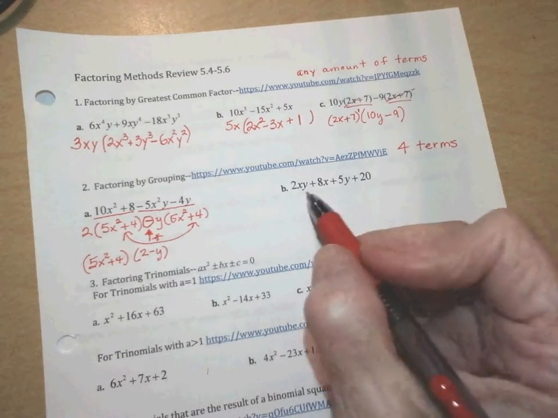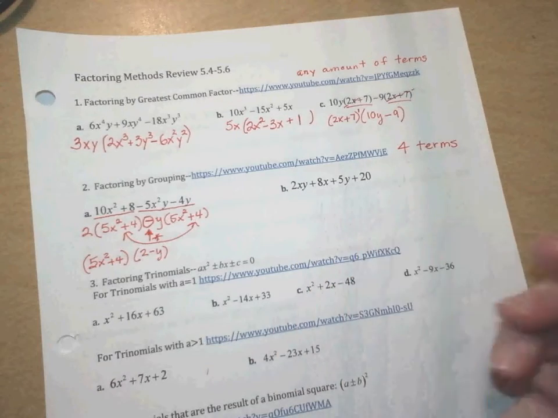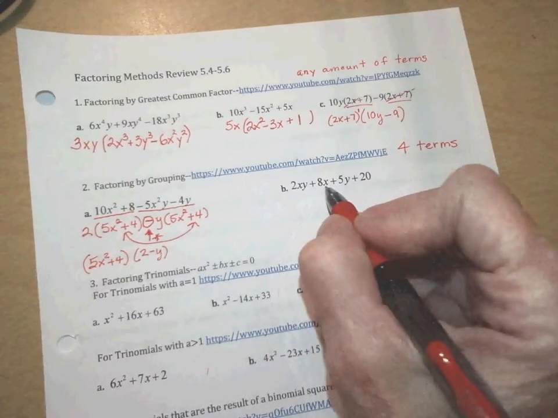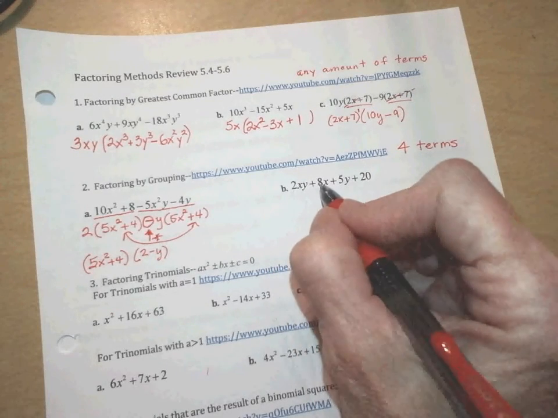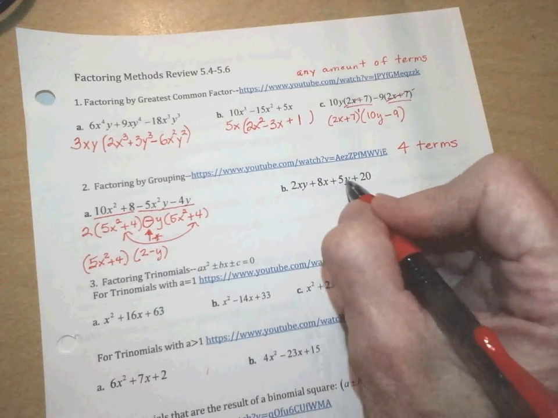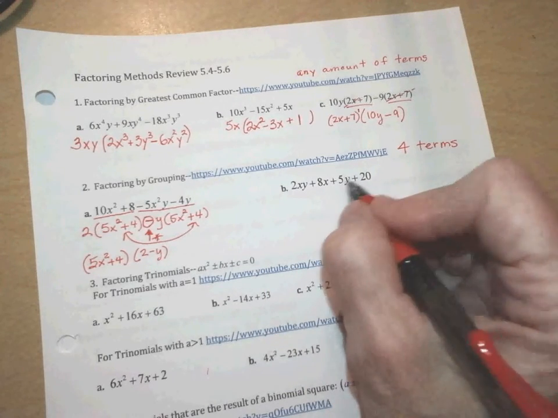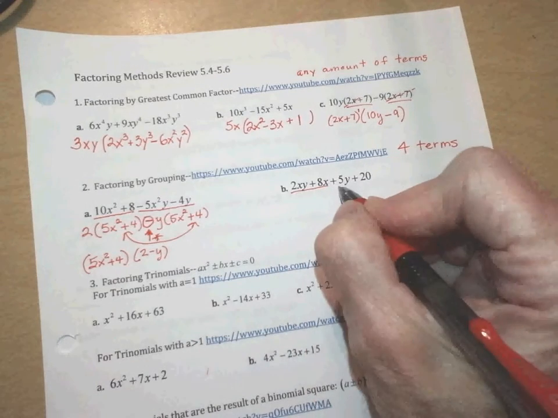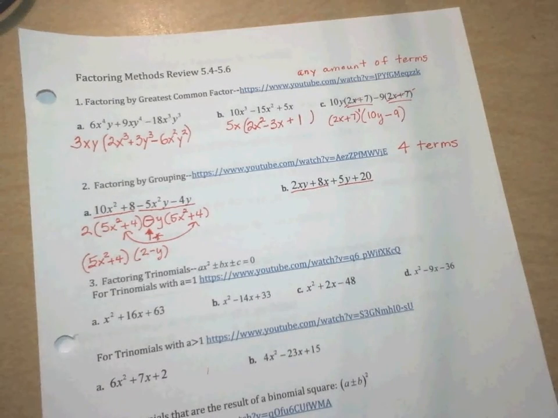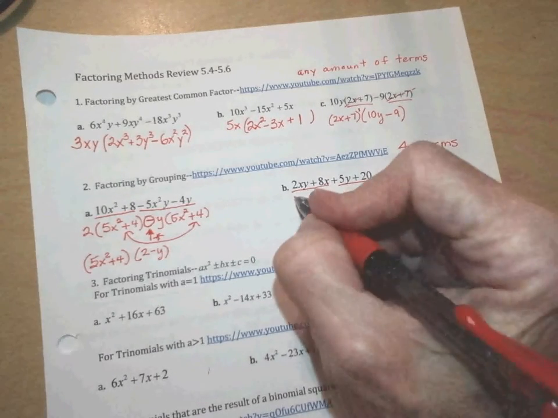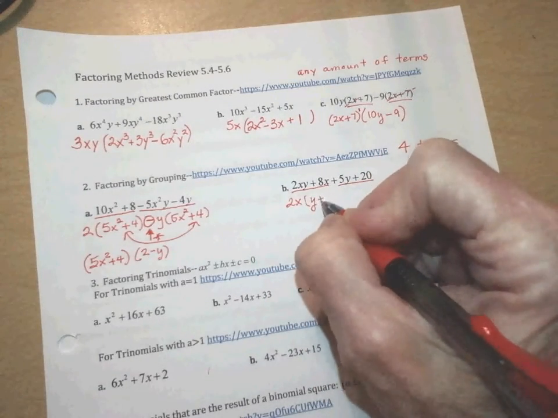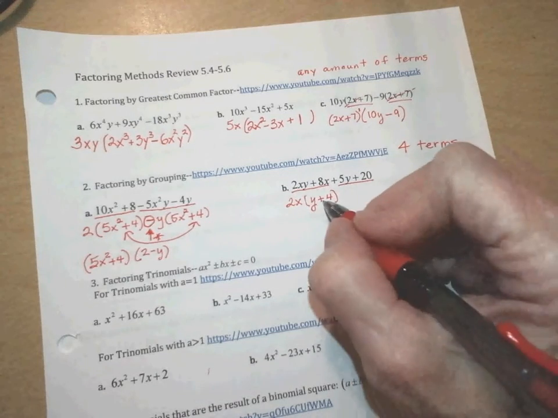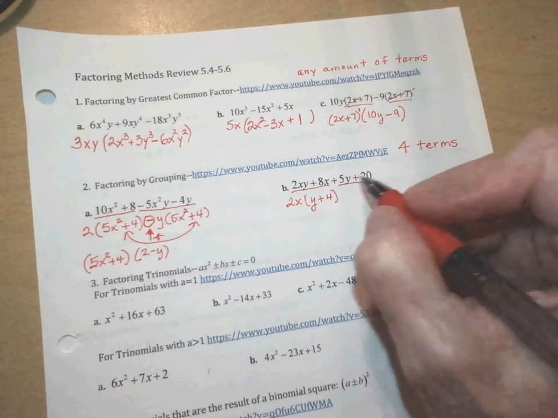Okay, here's the same kind of problem. It's got 4 terms. I can't find a greatest common factor for everything, but I can if I pair it together. So if I put the 2xy with the 8x, they both have factors of 2, and they both have x's. Over here, I compare the 5y and the 20. They'll both divide by 5. So I'm going to keep them just like they are. If you can't find anything, you might have to rearrange the terms, and we had to do that in class on some of them. So I'm going to take out a 2 and an x, and that would leave me with y plus 4.